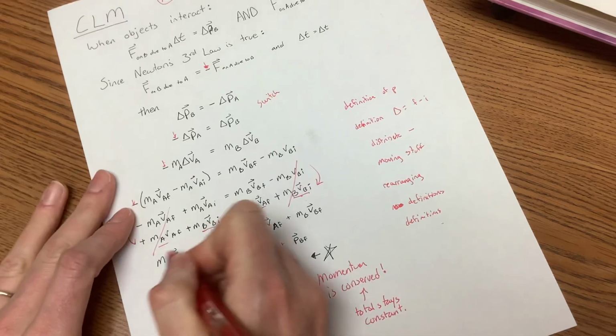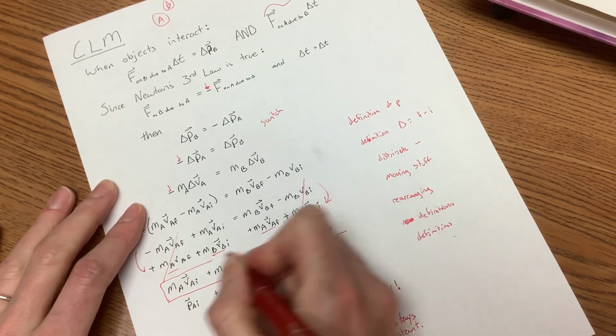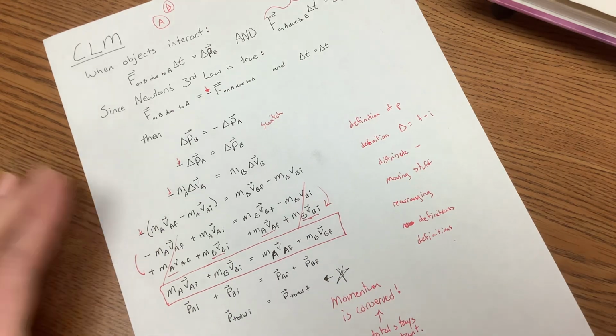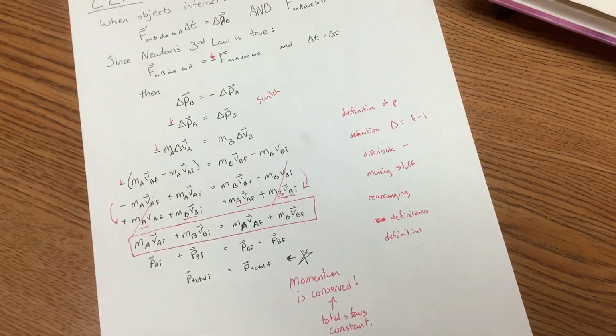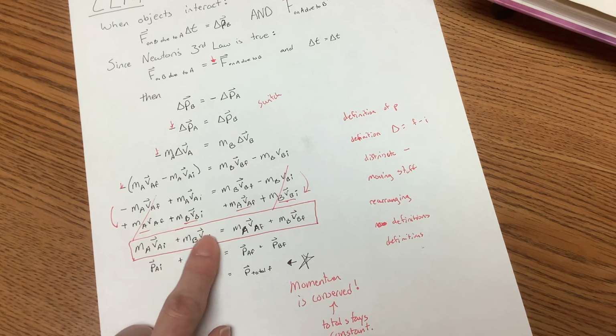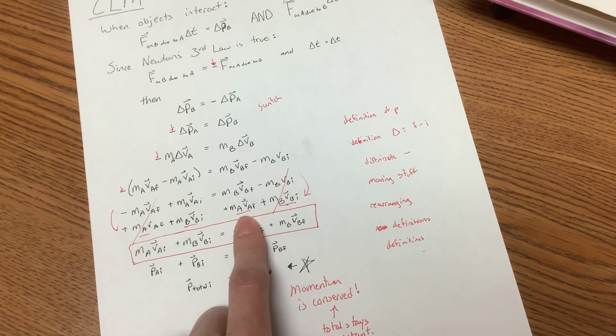Now, this right here is one of the most useful ways to write the conservation of momentum, but you don't have to write it that way. You just have to make sure that all of your objects that you have before and their momentums are listed before, and all of your objects that you have after and their momentums are listed after.